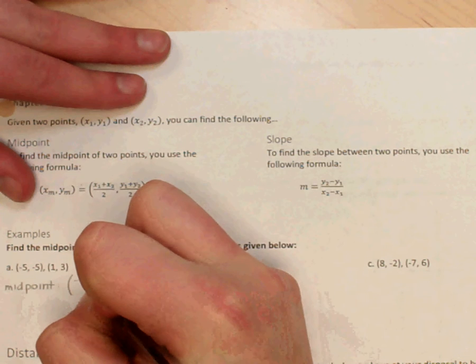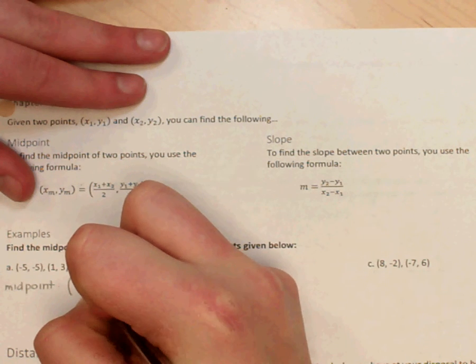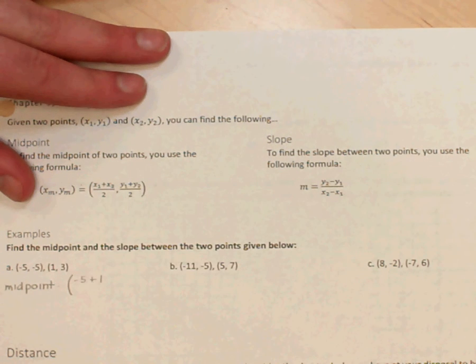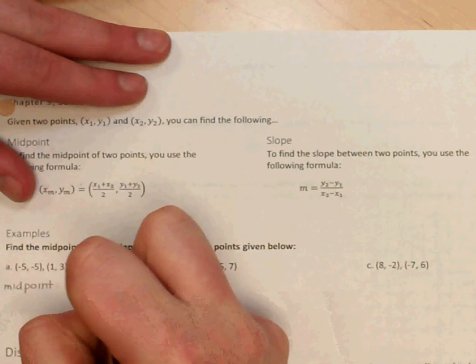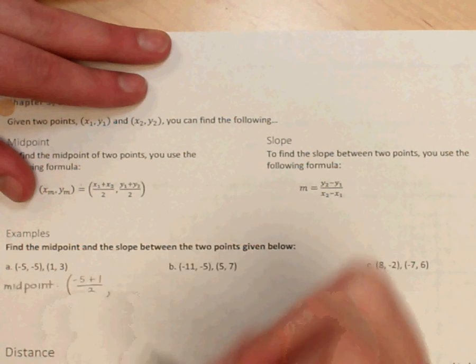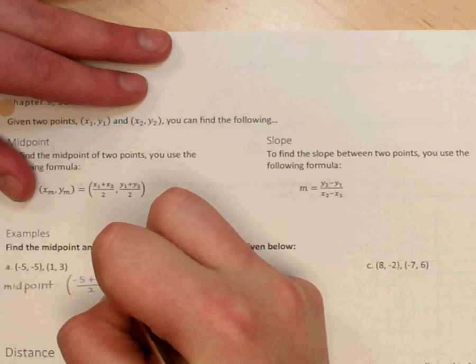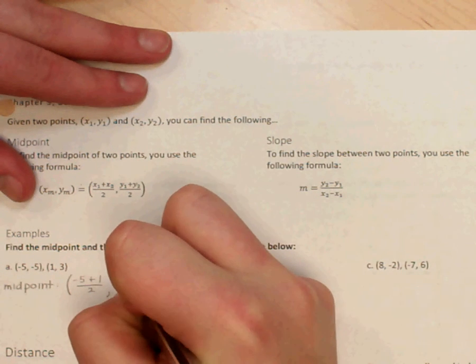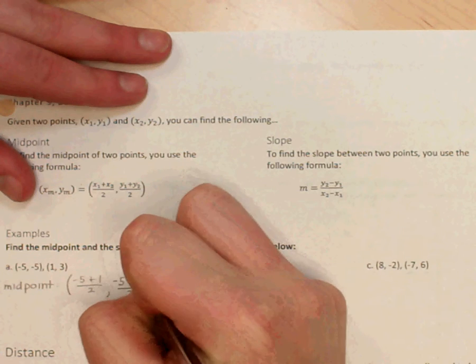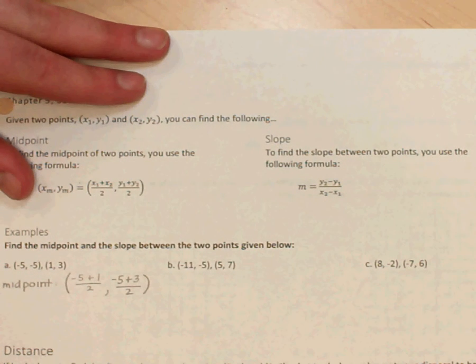First one is -5. The second one is a +1. We add them together, divide it by 2. We take our y coordinates, again a -5, a +3, divide them by 2.